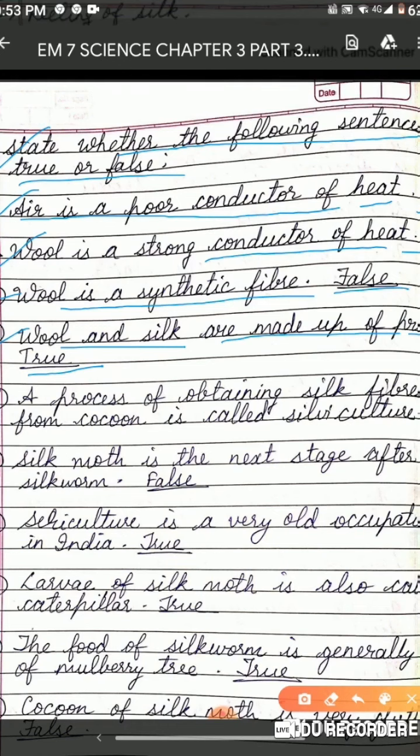Number 5. A process of obtaining silk fibers from cocoon is called silviculture. False. It is known as sericulture. Number 6. Silk moth is the next stage after silkworm. False. Number 7. Sericulture is a very old occupation in India. Answer is true.